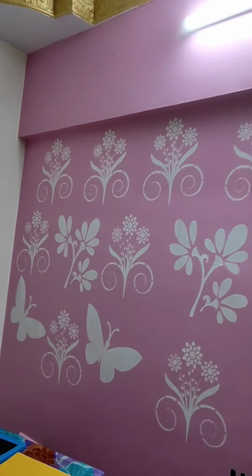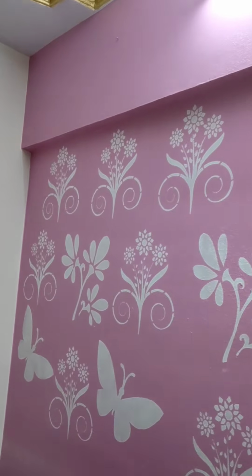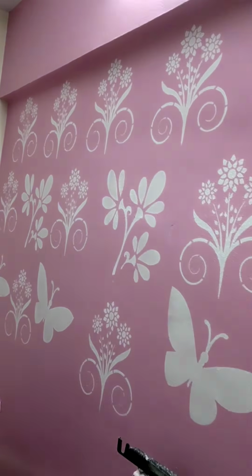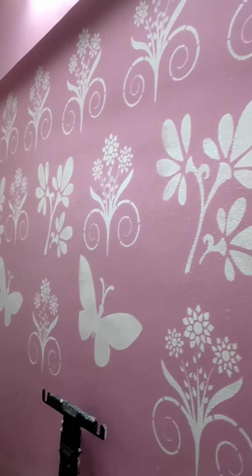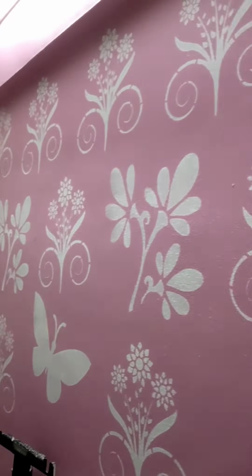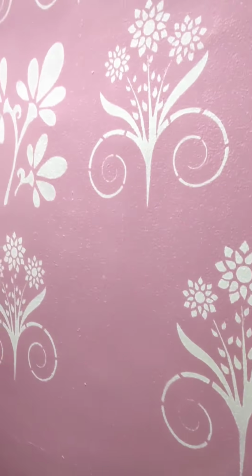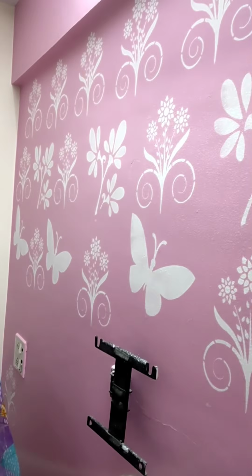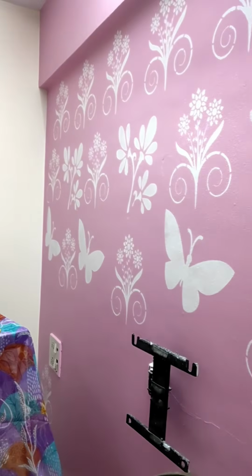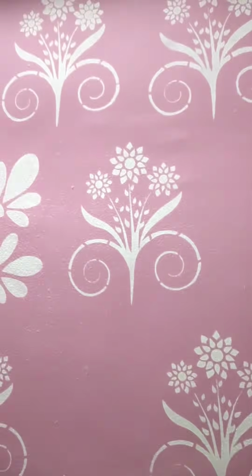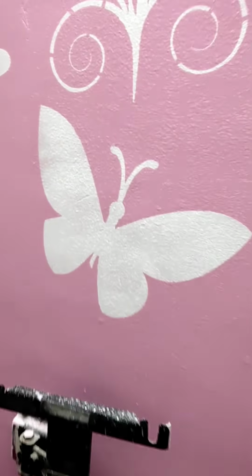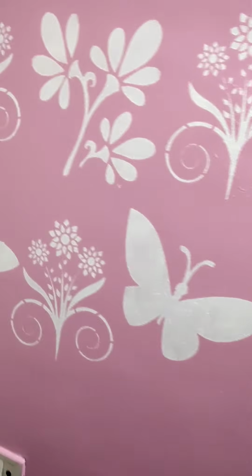and just attach that paper to the wall and rub the roller on the wall smoothly on the design of that paper. Just be careful that the paint should not get outside of that paper.